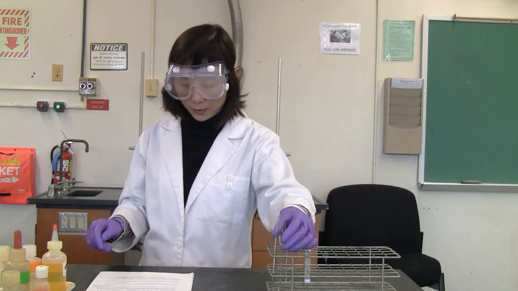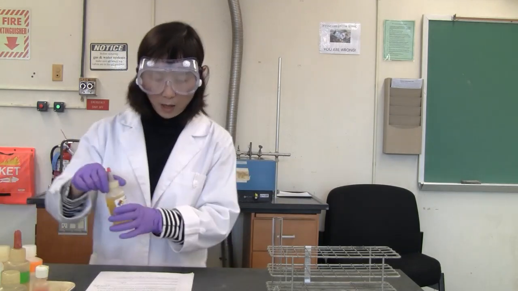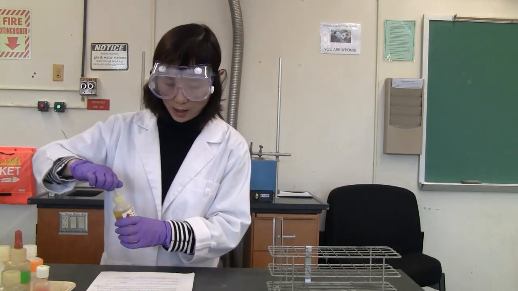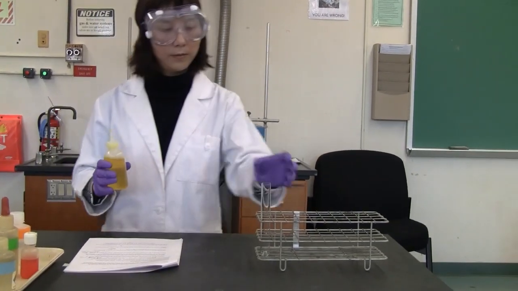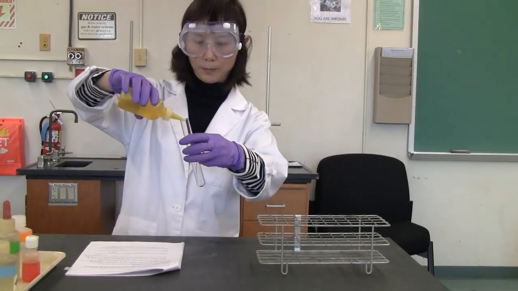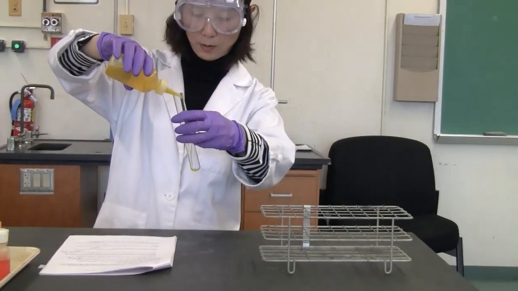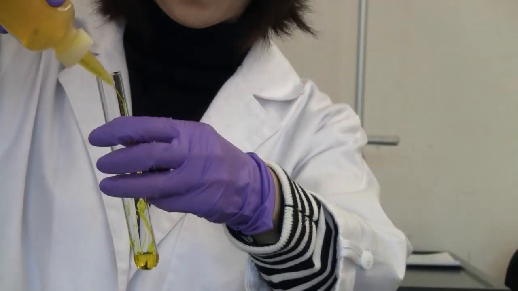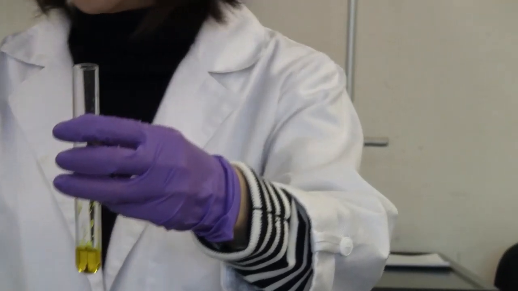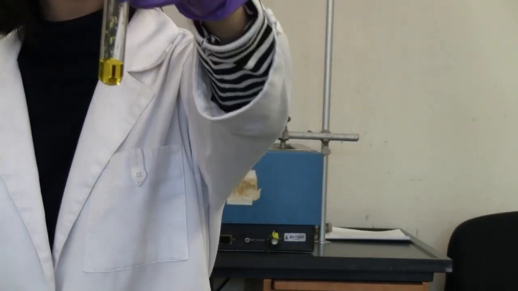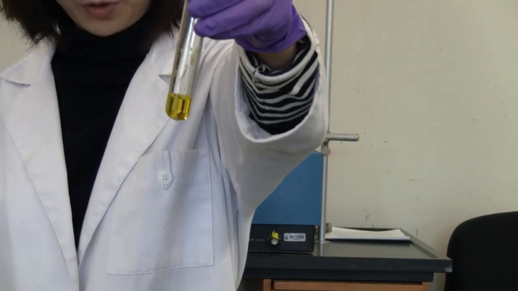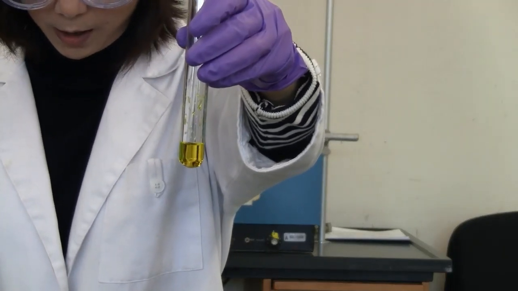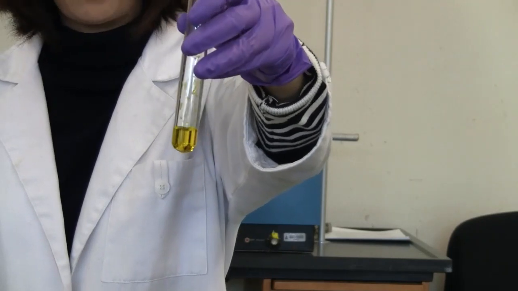So step 1, I'll place 3 milliliters of potassium chromate solution in a test tube. 3 milliliters. What color is the solution? Observe and write down the color next to the equation above.